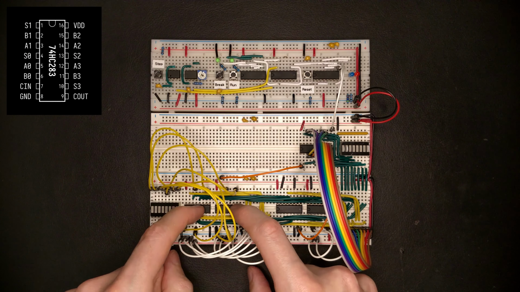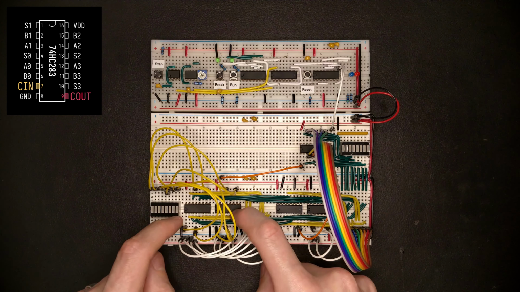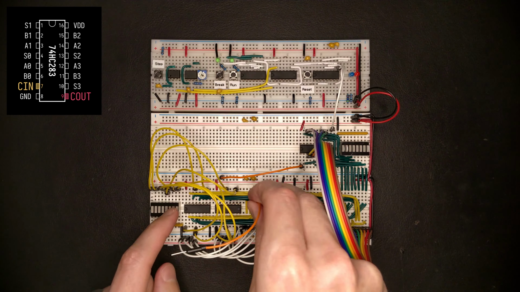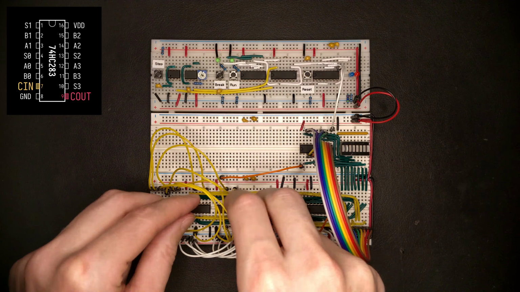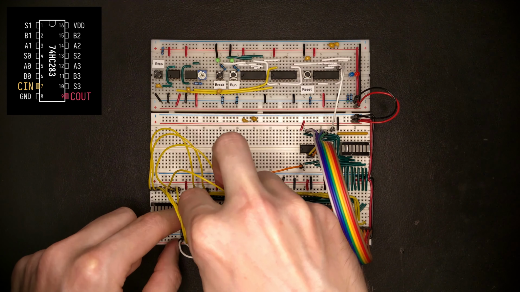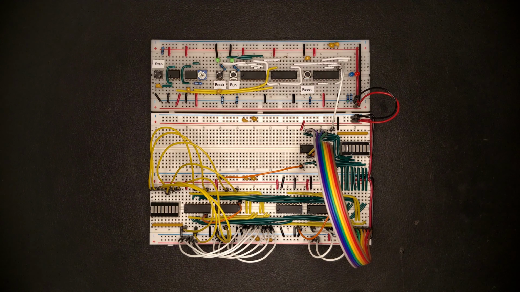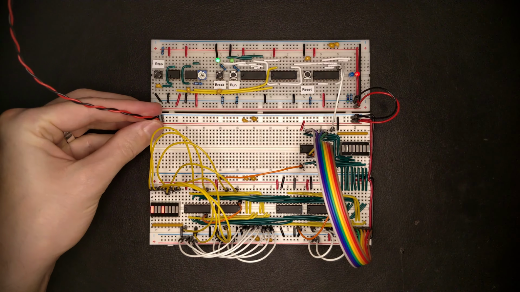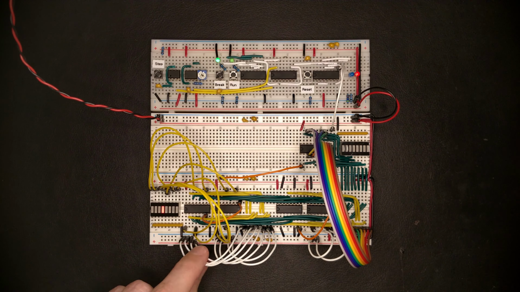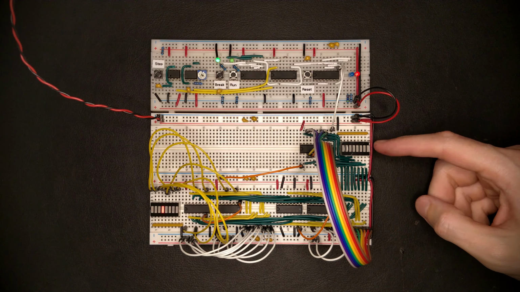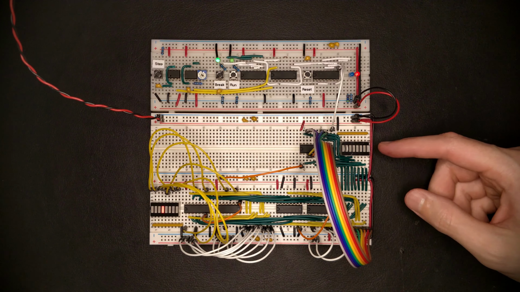We also need to connect the carry output of the first adder to the carry in of the second adder. All right, let's see if this works. All right, that looks promising. So the PC started out in 0 state, coincidentally.